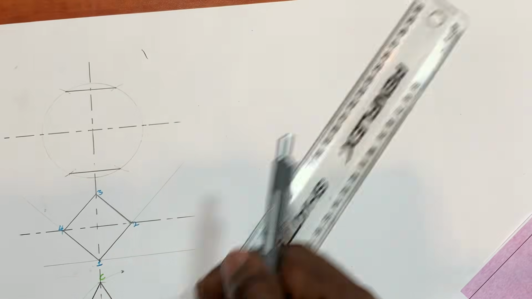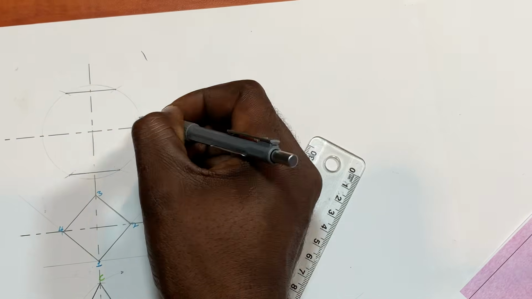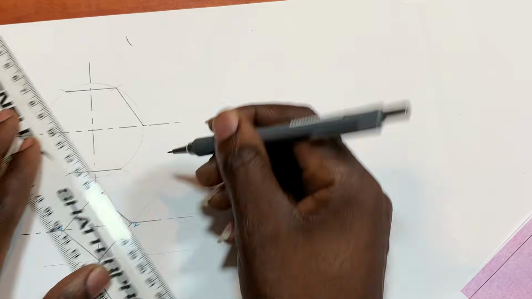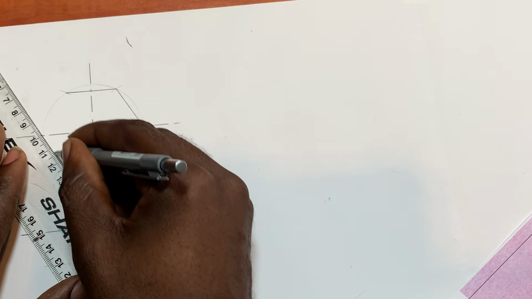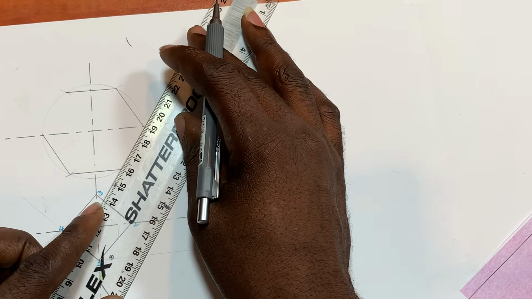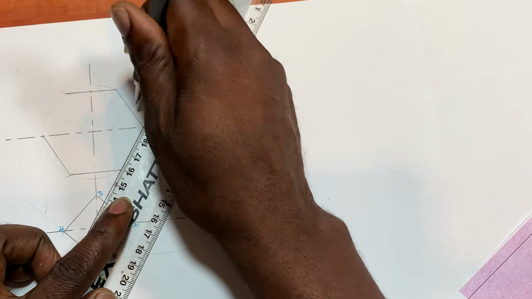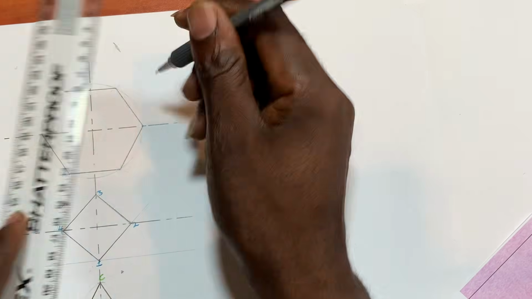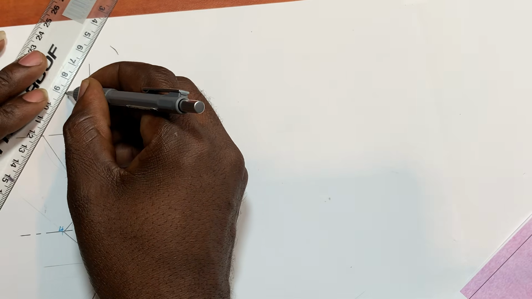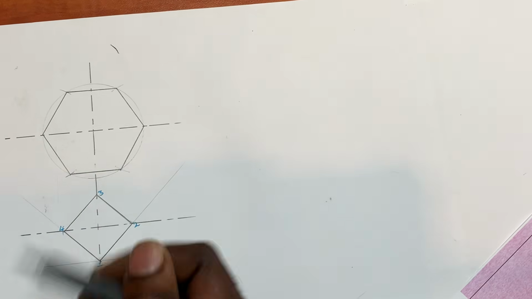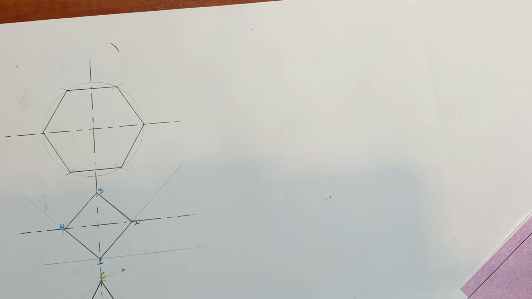Then now you join this one with the center where you placed your drawing compass. In the side, in the side. How many corners? 1, 2, 3, 4, 5, 6. That's a hexagon. So let's see, we set out to draw a hexagon of 30.